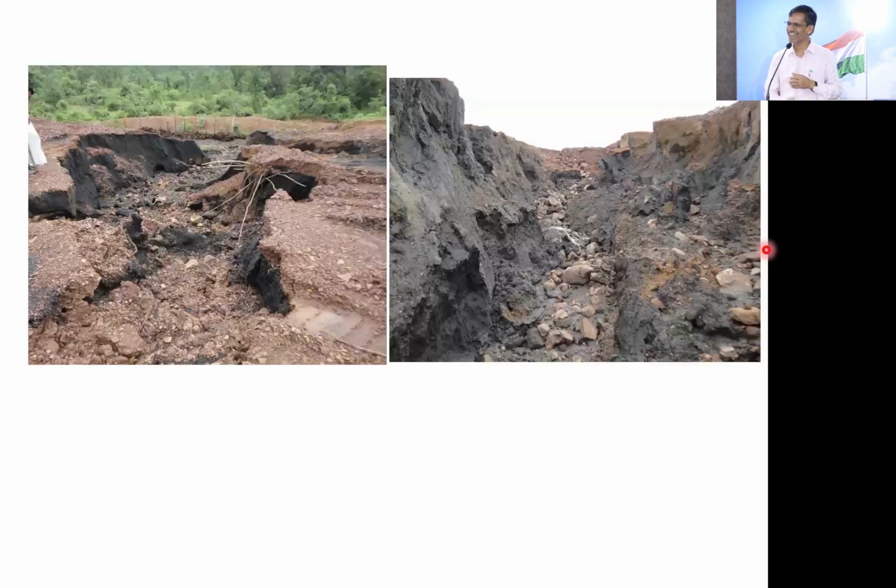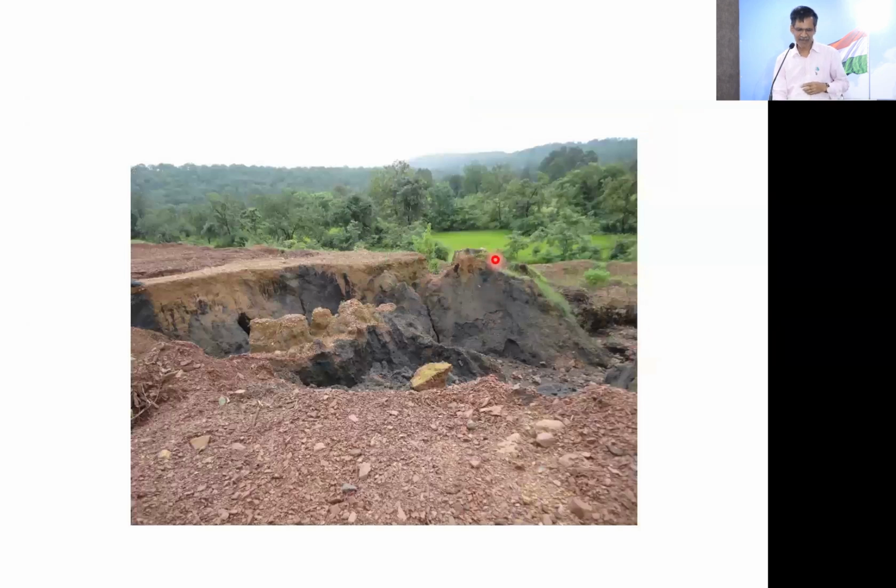Fly ash became just like a fluid and flowed out with it. If you see another photo, nearby there was agricultural land. All of it was covered with this. So then we went there to do this analysis.